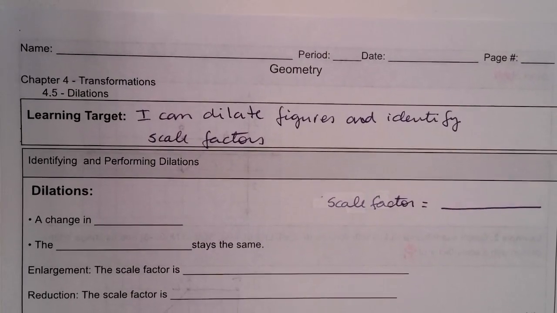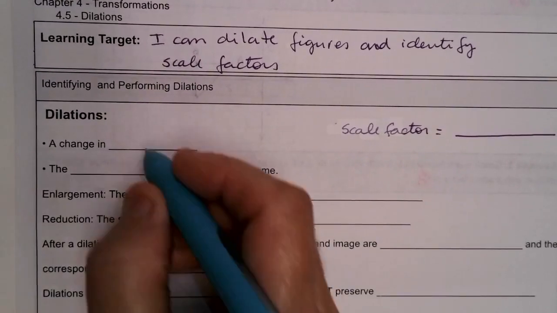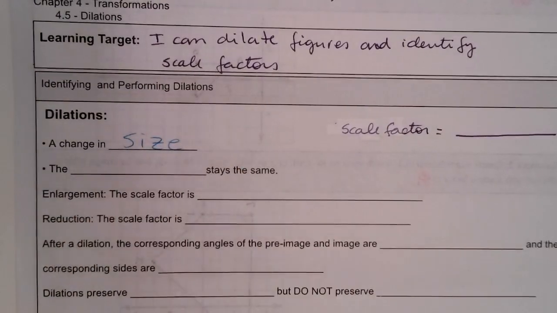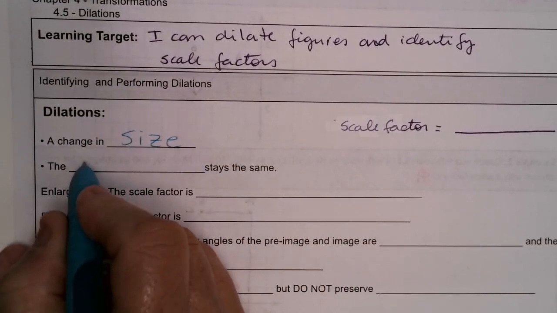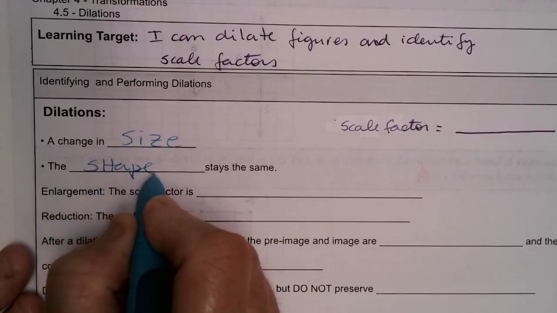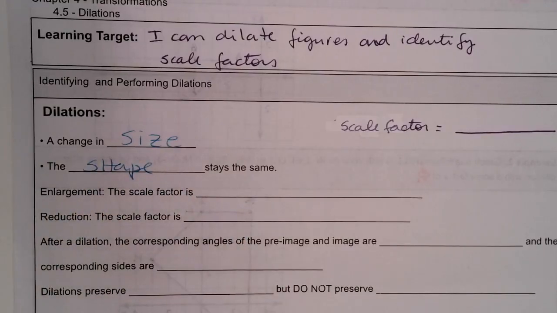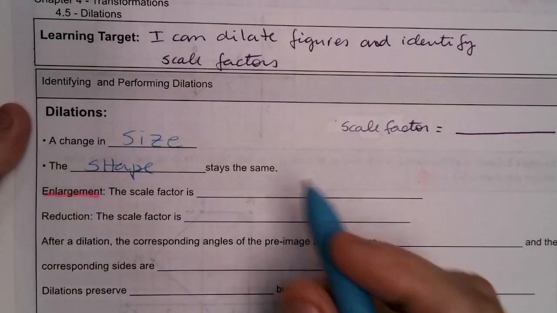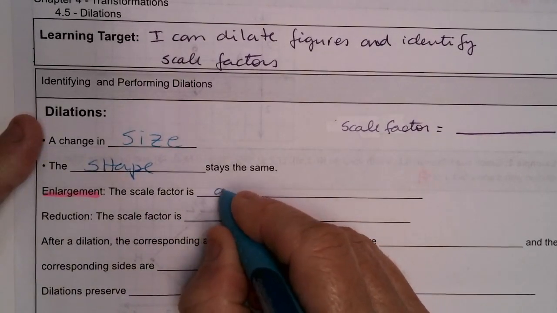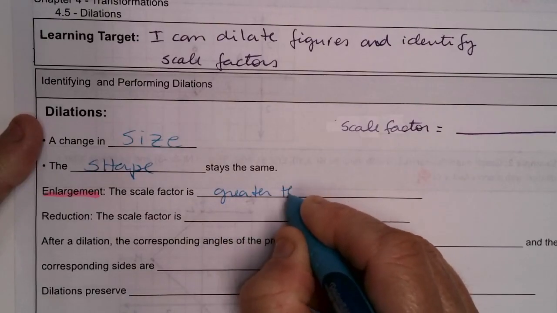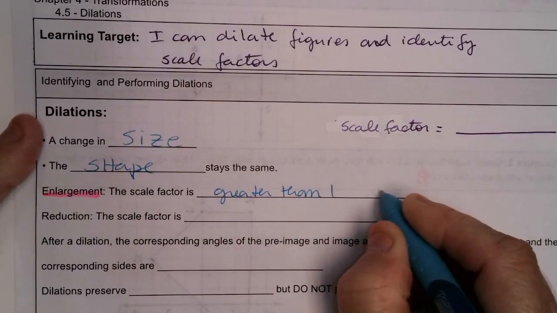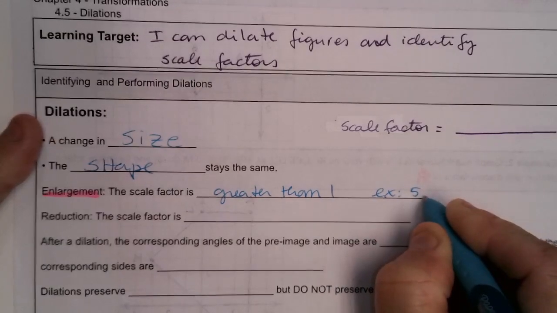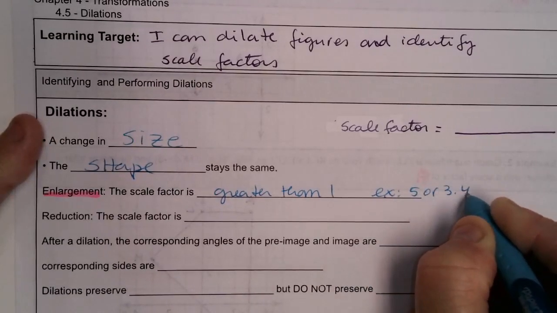What is a dilation? A dilation is a change in size, okay? The shape stays the same, it's just going to be changing the size. An enlargement is when the scale factor is bigger than 1, so greater than 1, for example 5 or 3.4.